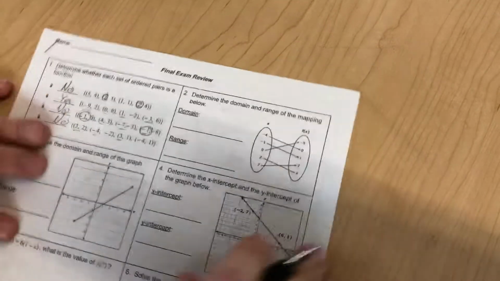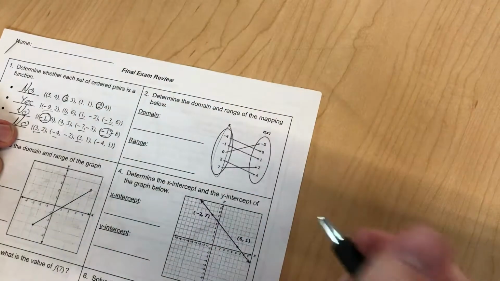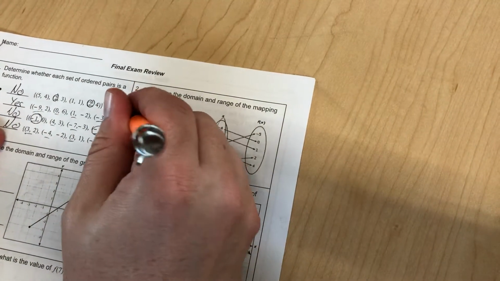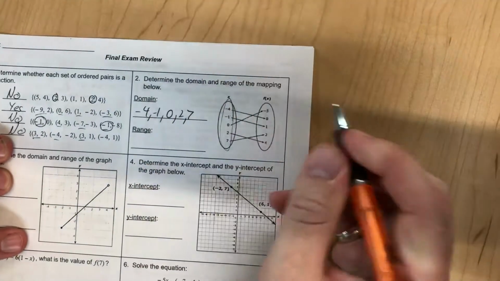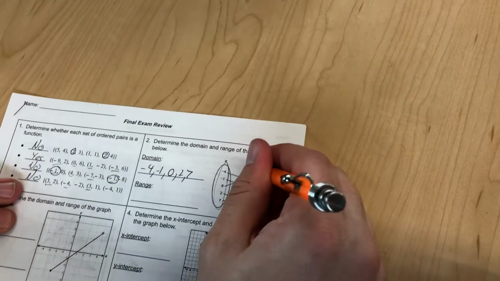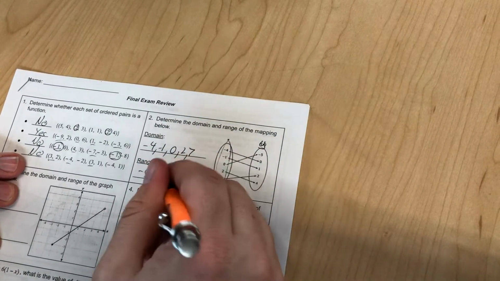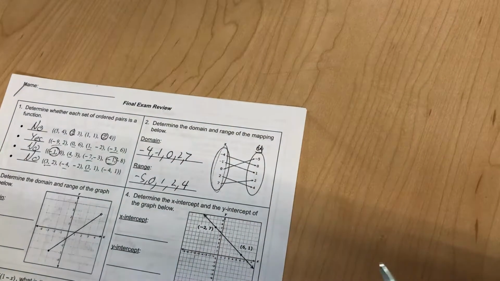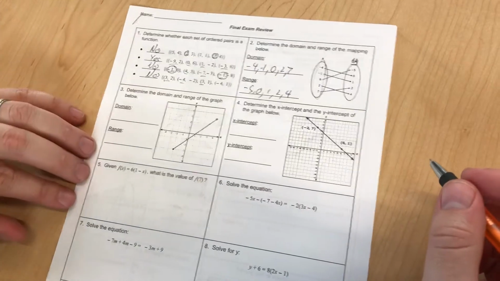On this, domain and range. Domain is all these x values. We have to treat them as discrete, so we list them separate. It'd be -4, -1, 0, 2, and 7. Remember, it's a list. The range would be the y values over here. It's a list, it's separate: -5, 0, 1, 2, and 4. Remember, these will be multiple choice questions, so you'll need to pick the answer that matches up.